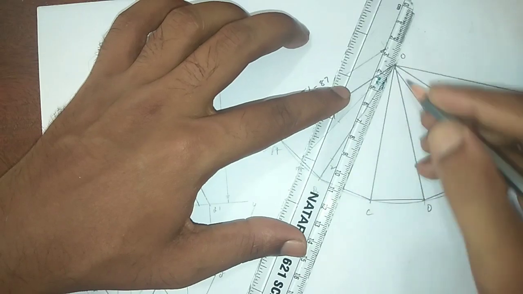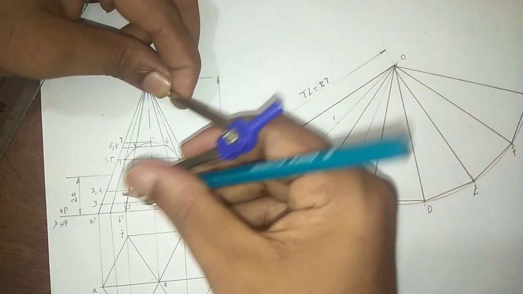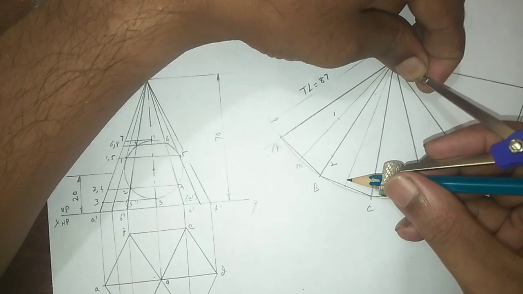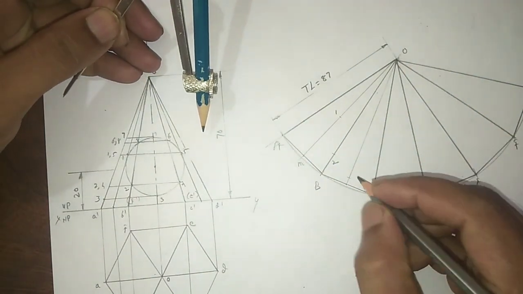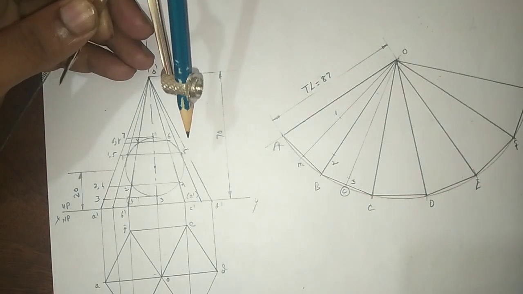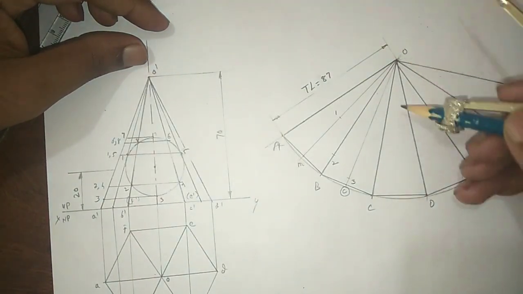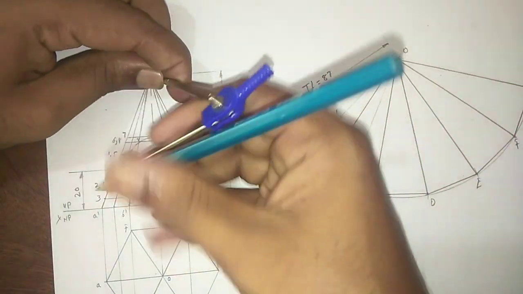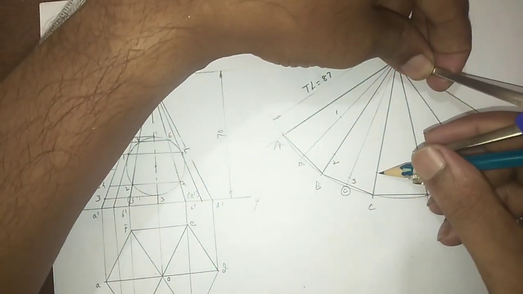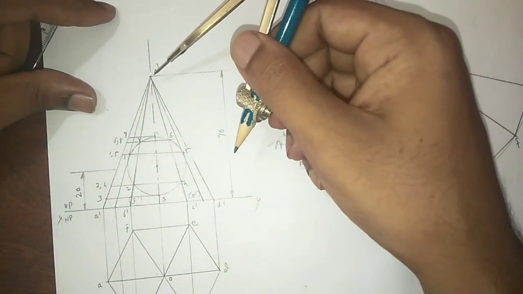So here also we need to draw one straight line. In this line, we measure the value of O and 3 from the true length and place the compass at O. And in the center line, we make the point. So this is the point for point number 3, and we can give the name, this is center C. And next, point number 4 is located on the visible slanting edge O and C. This is the visible slanting edge O and C. Place the compass and measure point number 4 and place it here from the apex point, and this is point number 4.